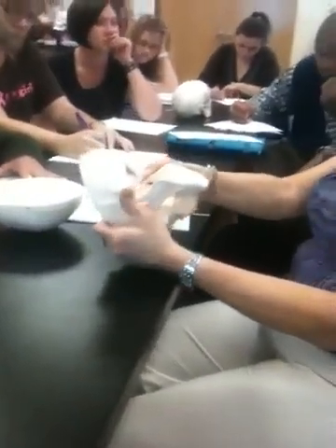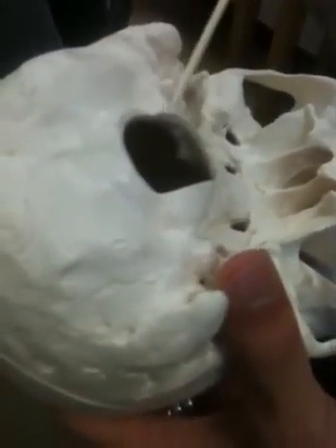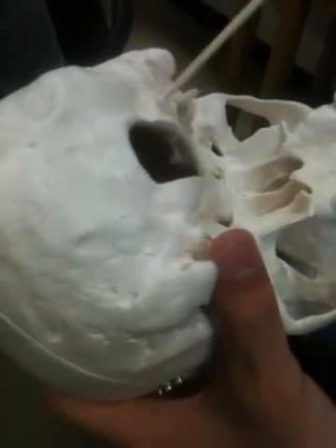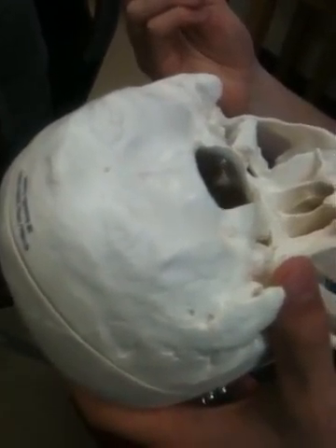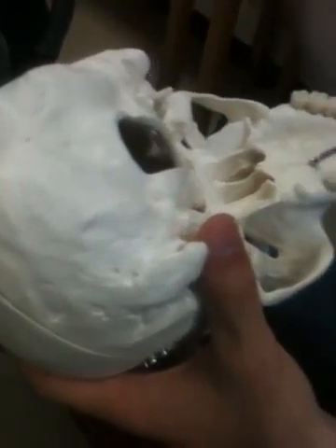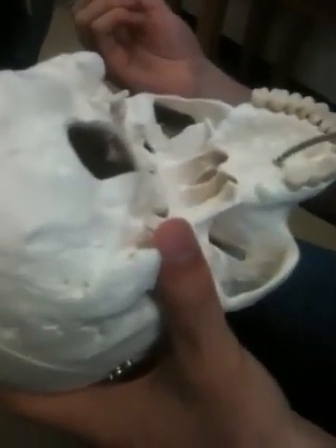If we turn the skull upside down, you can see the occipital condyles on either side of this big opening here, which is the foramen magnum, and that's where, what comes through here? Spinal cord, right. Once it comes out, that's called the spinal cord.